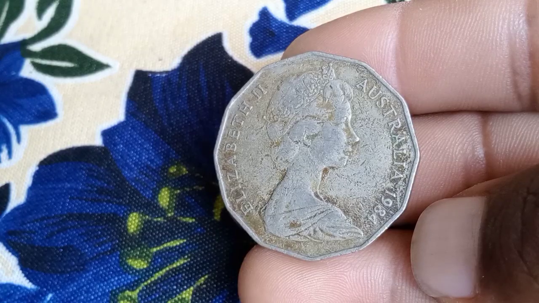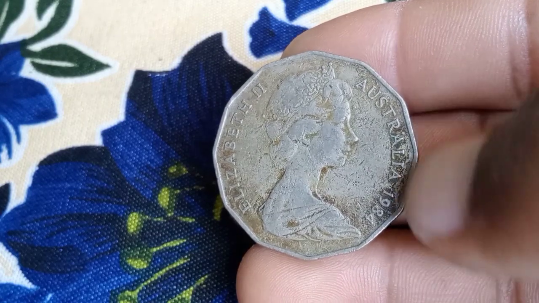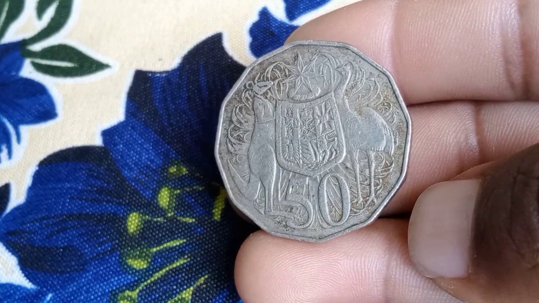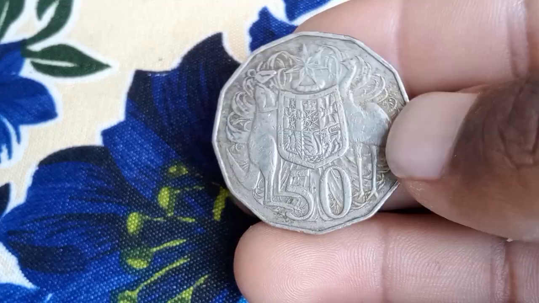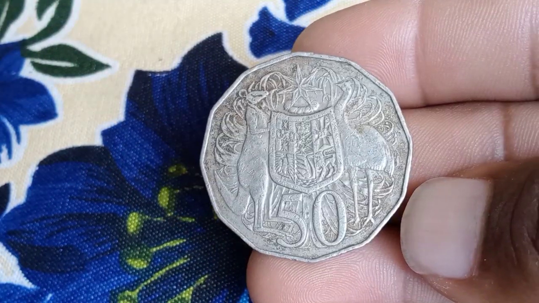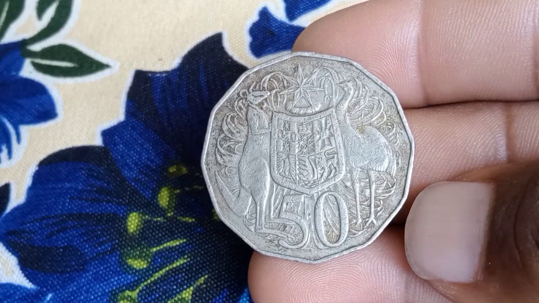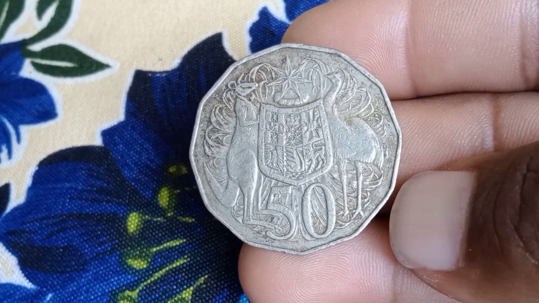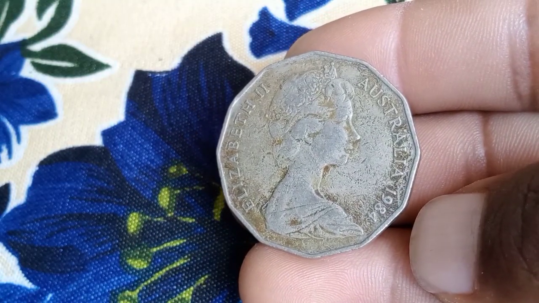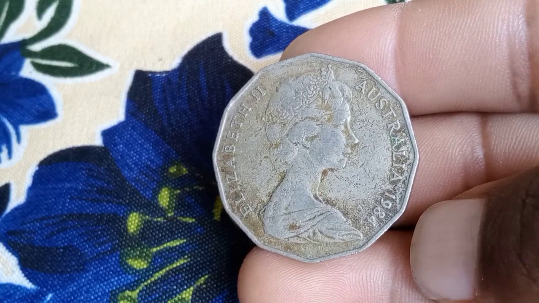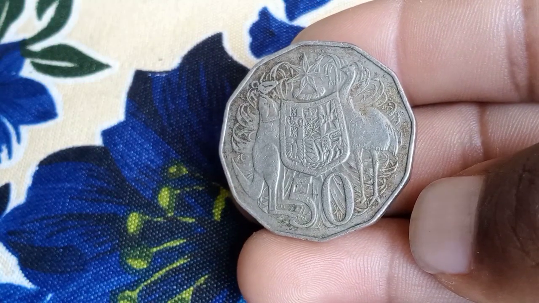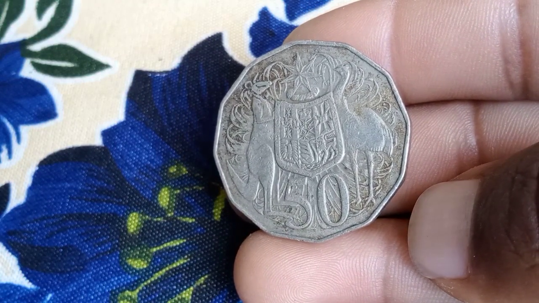Collector demand for the 1984 Australian 50 cent coin remains steady because it is part of a widely collected series of Australian decimal coins. Many coin collectors aim to complete full sets of Australian 50 cent coins by year, which increases interest in older issues like the 1984 coin. Although the mintage for this coin was relatively high, collectors still value it as part of historical collections. In addition, coin enthusiasts often search for well-preserved examples, special mint varieties, or coins with unique characteristics that might increase their collectible value.